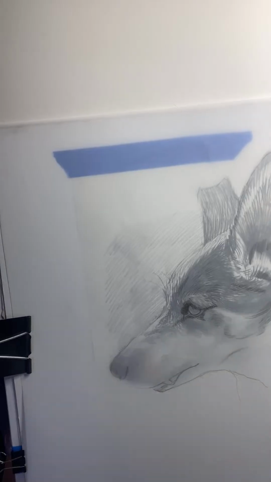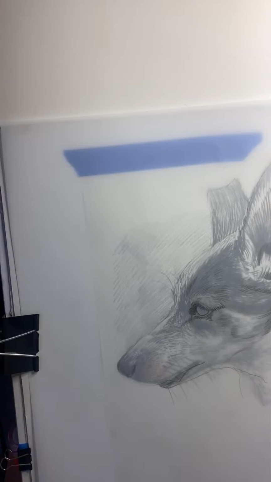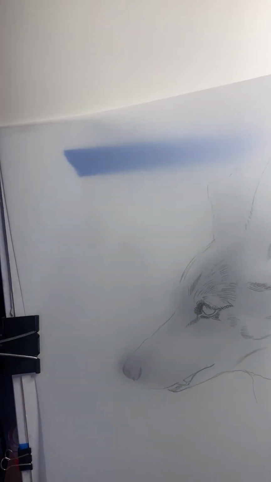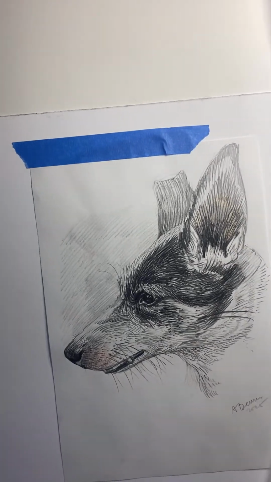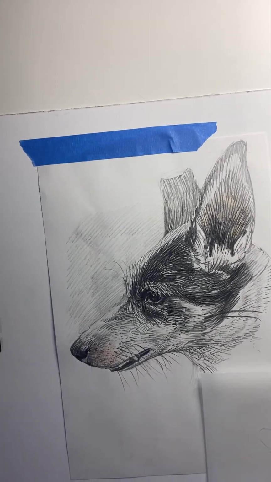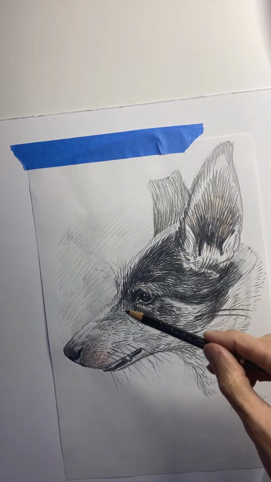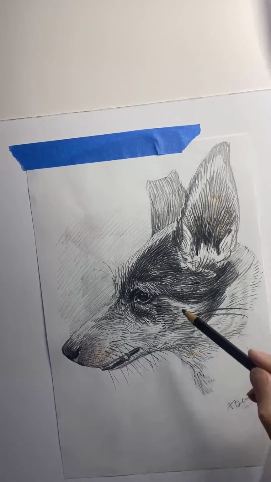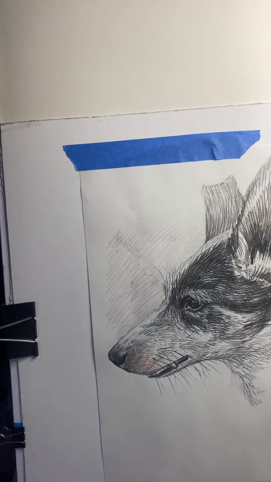So when I remove underneath my drawing, you will see here how I will kind of mimic a little my drawing here on the drafting film. So I will continue to do that.